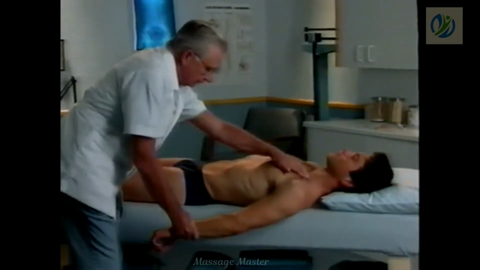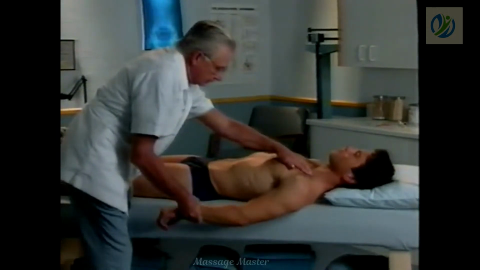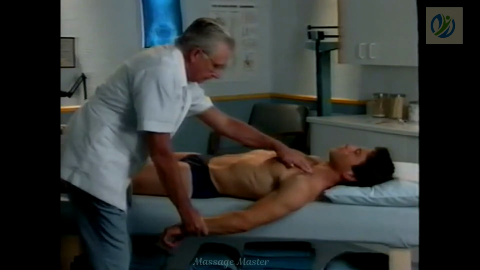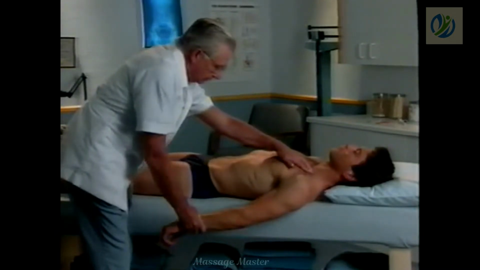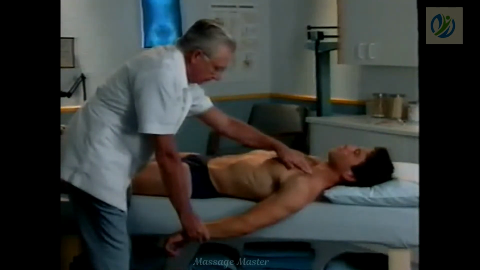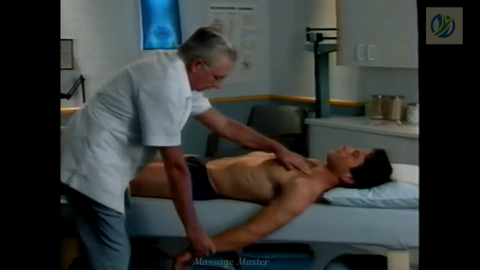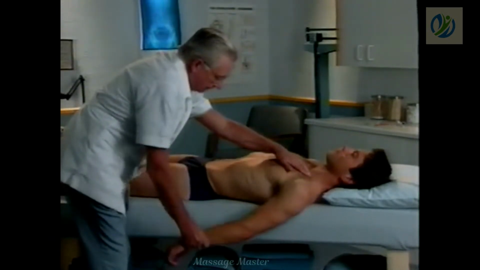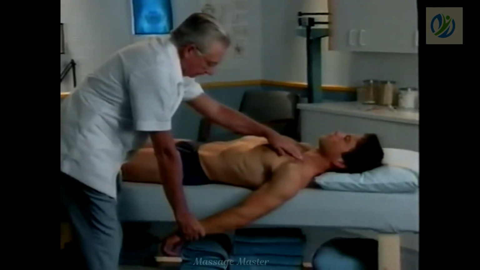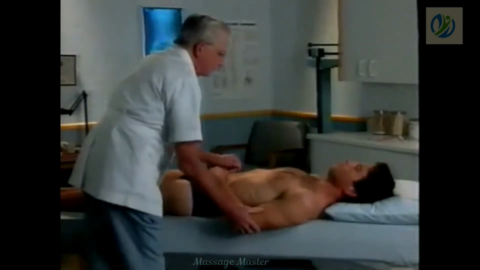Lift it up. We resist that. Relax. One more time. Lift. Relax. Lift. Relax. Notice that I can drop this arm down farther after each effort. One more time. And relax. Back to the midline.